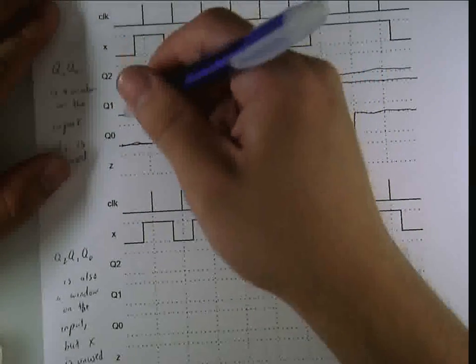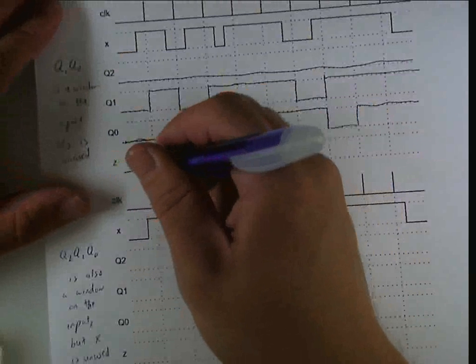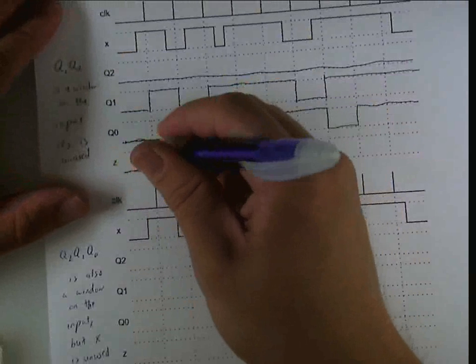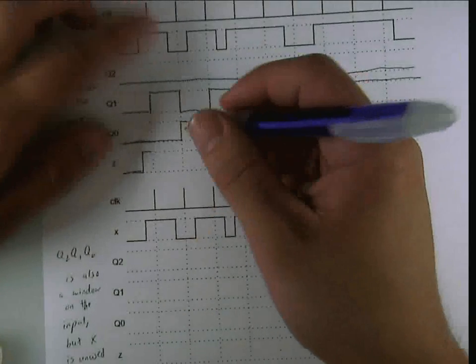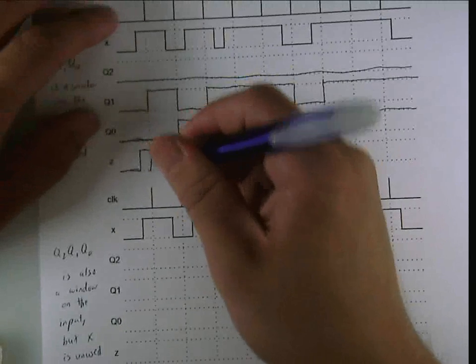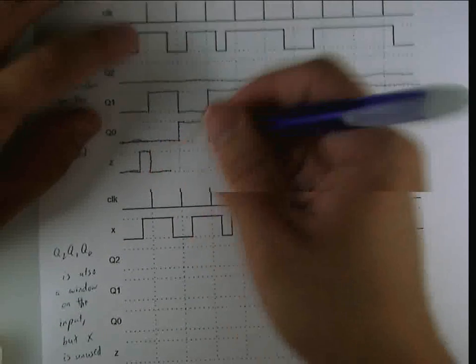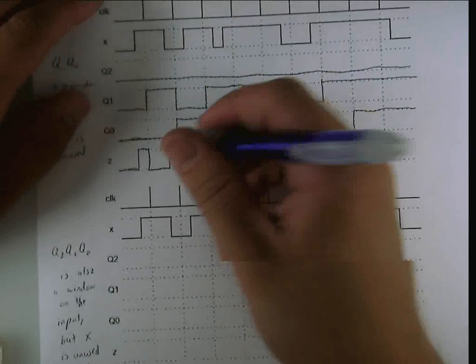So here we got 0, 0, 0, up until about 3 dots to the end, and it's going to go up here. So now 0, 0, 1, and now we've got 1, 1, 0, so that's an even number. 0, 1, 0 is an odd number, so it's going to go back up.